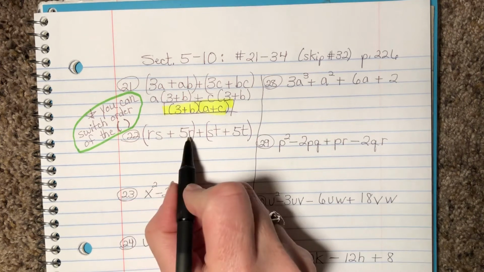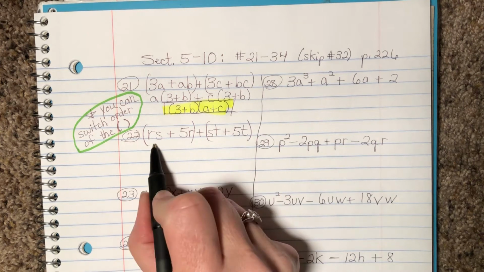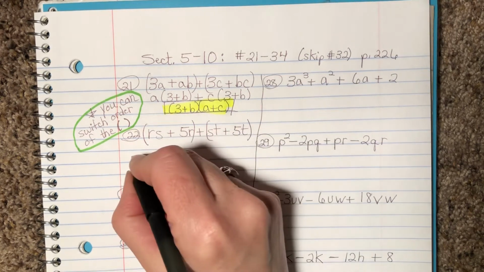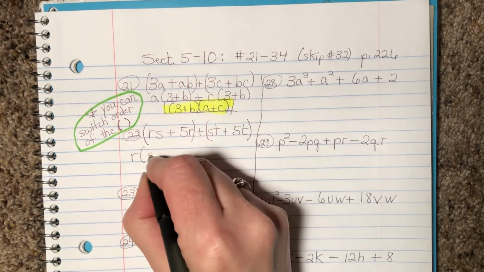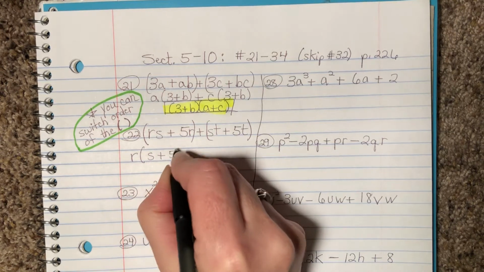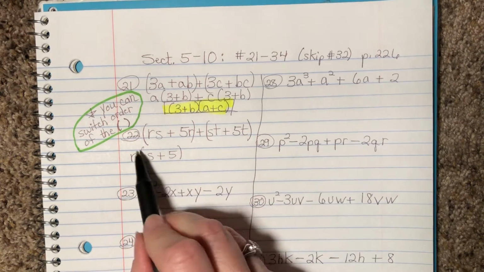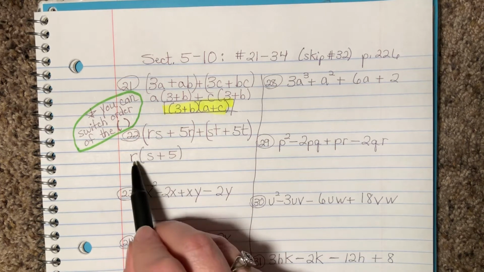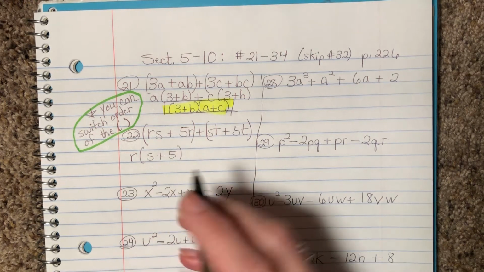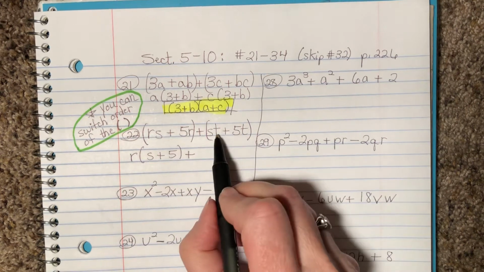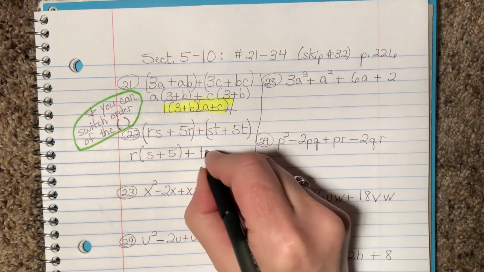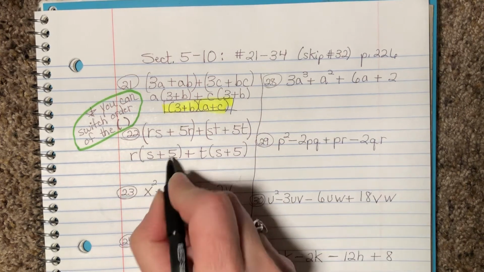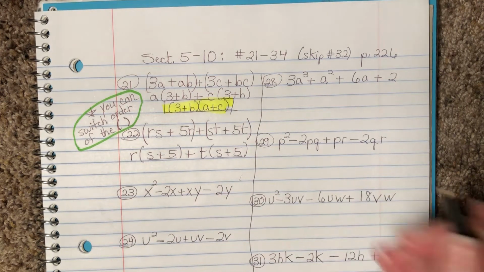Look for the greatest common factor in the first set of parentheses. So each term has an r, so I need to pull out an r, and I get s plus 5. Remember, if you distribute this out, you should get back what you started. R times s is rs. R times 5 is 5r. Plus, I can pull out a t in the second parenthesis, and I get s plus 5. The two parenthesis parts match, so that means everything worked out.